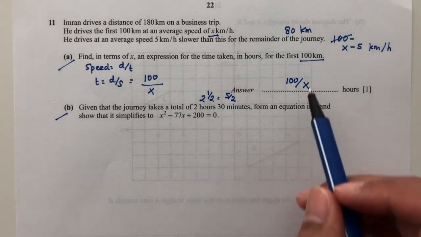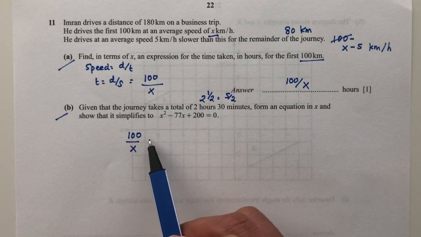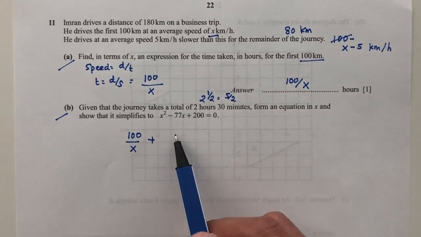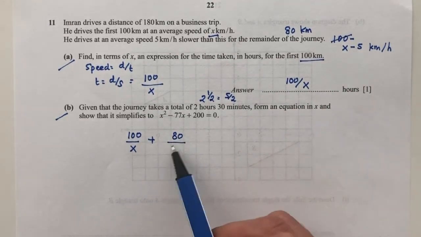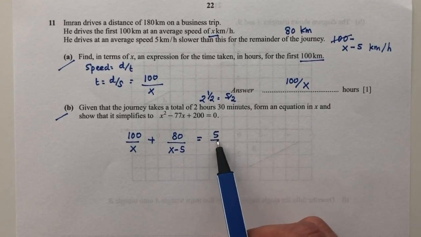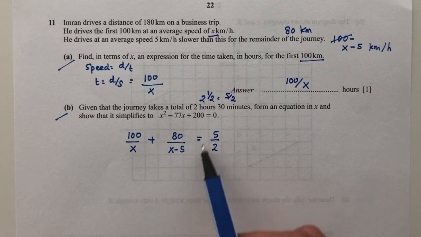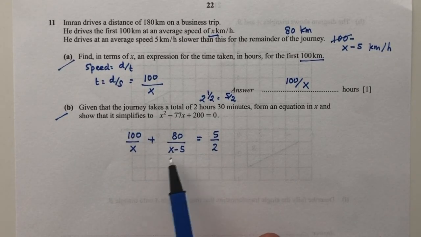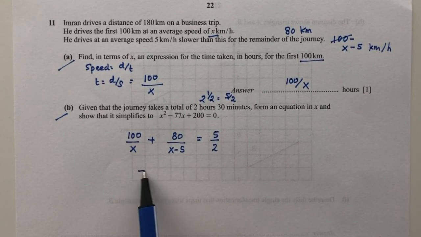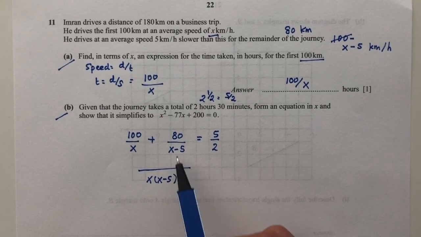So pretty easy. The first 100 was this. Now for the rest was 80, and the speed was x minus 5. It needs to equal 5 over 2 according to this question. Now we need to simplify. First simplify the left hand side. Let's find the LCM. You will do this times this, and then we cross multiply.